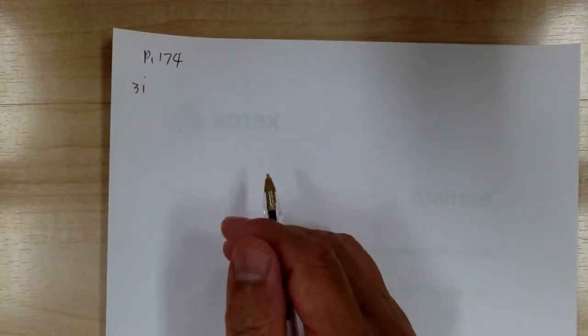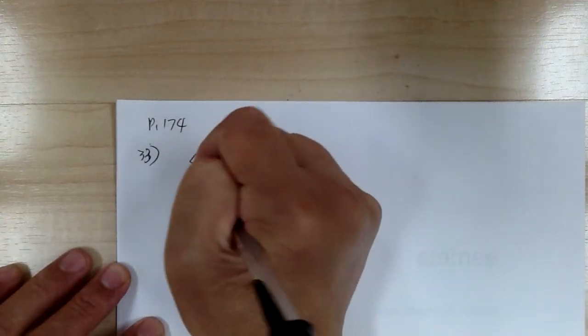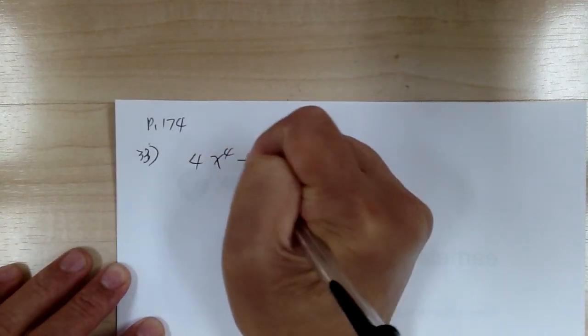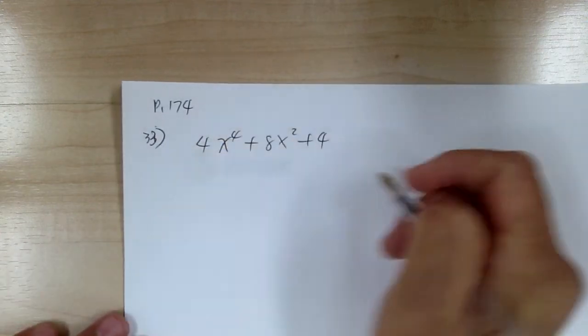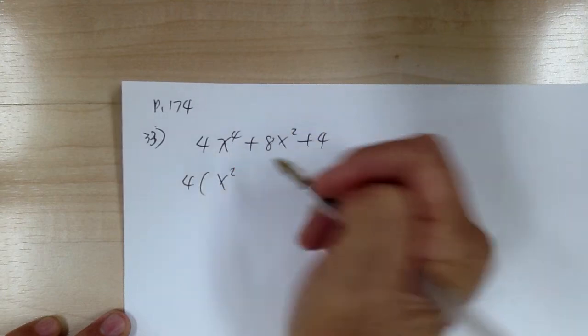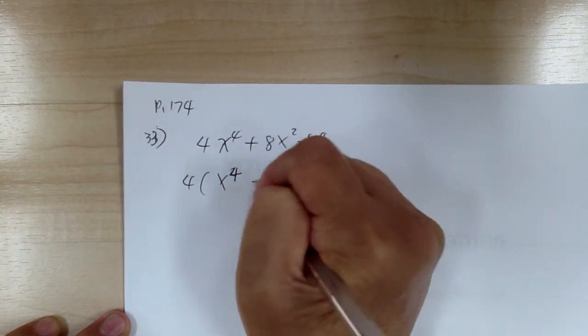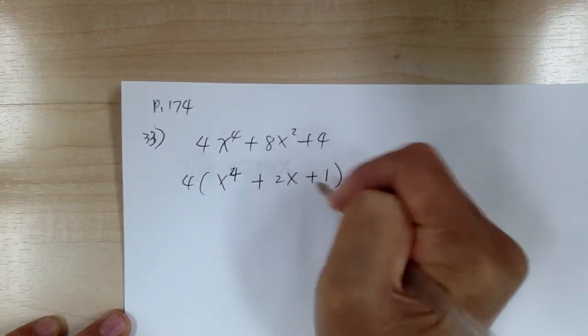Okay, let's go to 33. So you got 4x to the 4 plus 8x squared plus 4. So again, step 1, common factor, factor out the 4. So you get x to the 4 plus 2x squared plus 1.